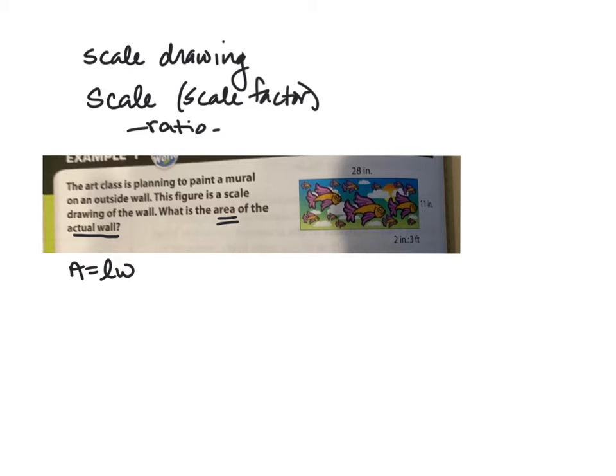What we have is our given information: on the drawing, it's 28 inches in length and 11 inches in height. That's what we know. We also know the scale factor, that 2 inches is 3 feet. I'm going to write it as a ratio, one over the other. Okay, in order to find the actual wall, I need it in feet.